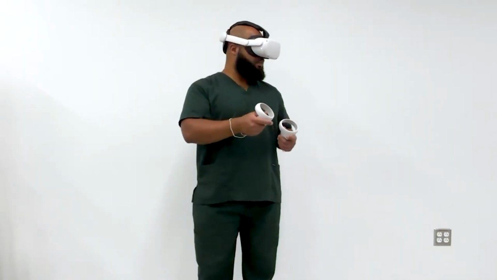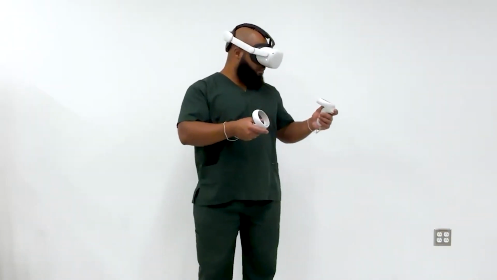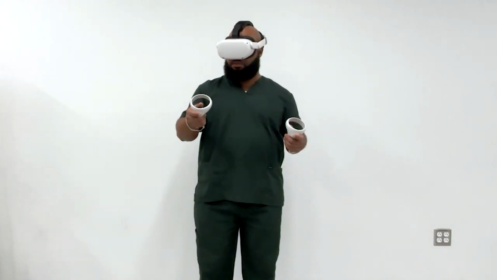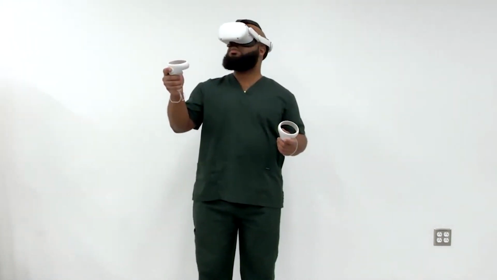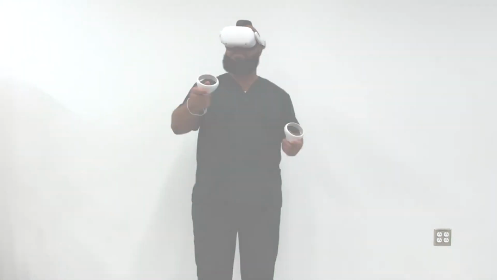And there you have it. Essential tips for a smooth, comfortable experience with your Oculus Quest 2. By adjusting your headset and learning the basic controls, you'll be ready to dive deeper into the virtual world.